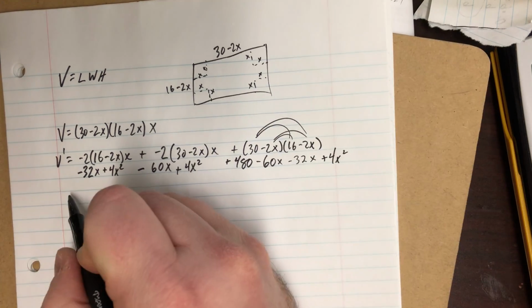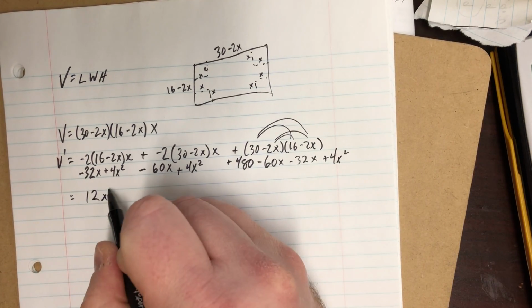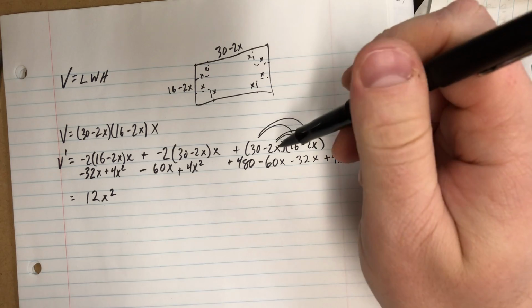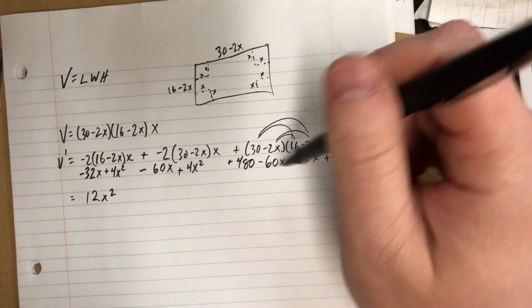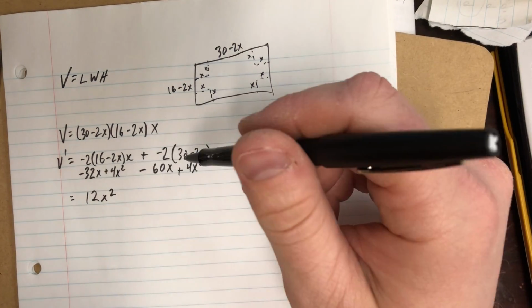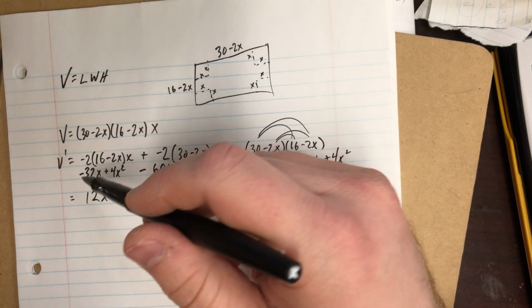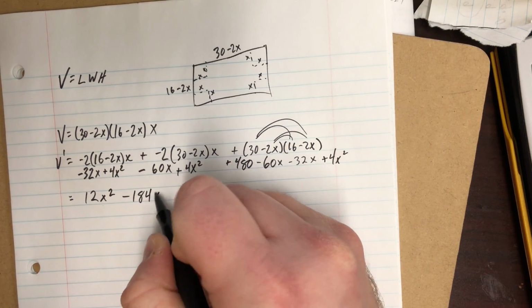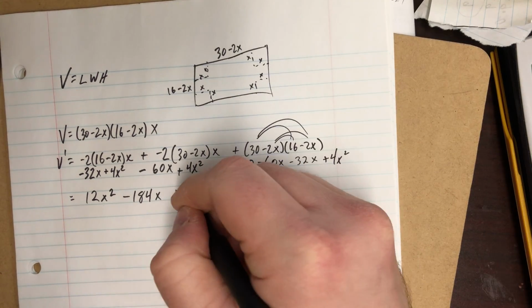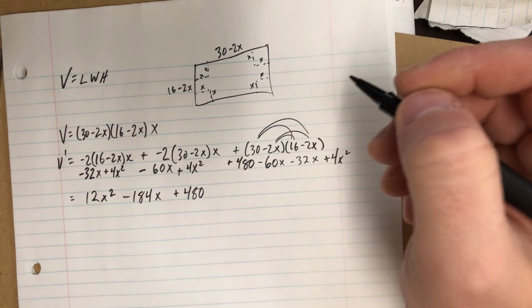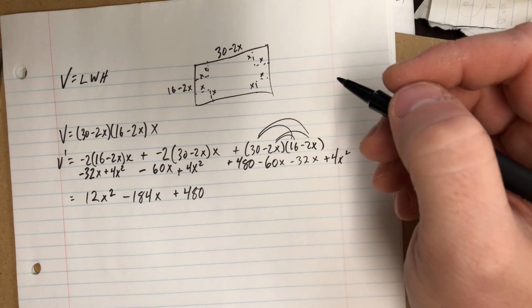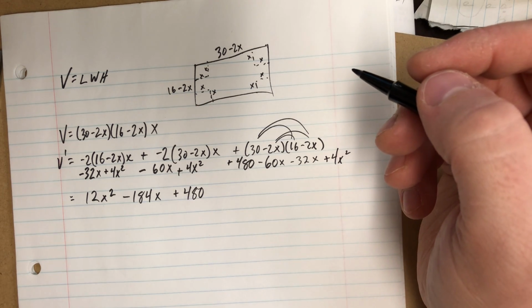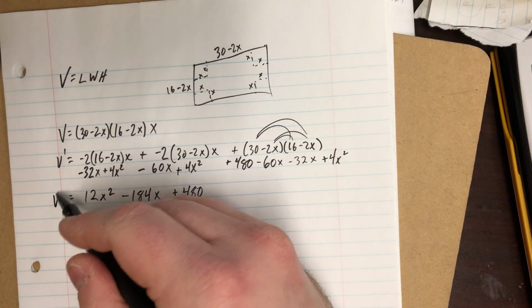So I got 12x squared minus 60 minus 32 minus 60 minus 32. Well, that's what? 60, it's 92, so 184 plus 480. So that's V prime.